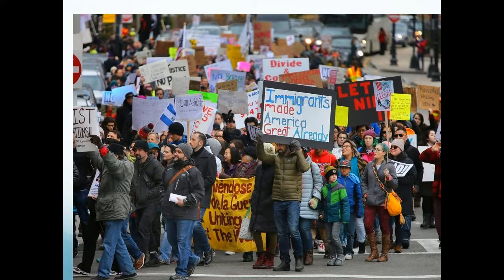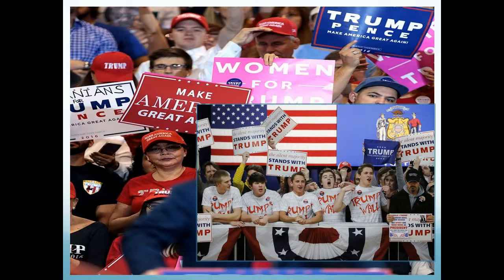We must be aware of how immigrants are socially constructed. We must understand support from both sides. Yes, both sides, even if we don't agree with it.